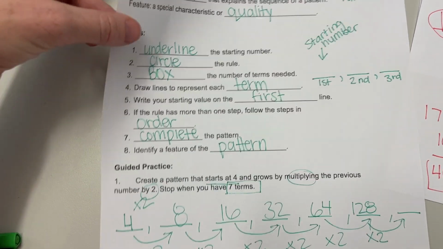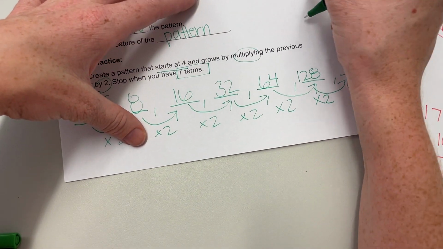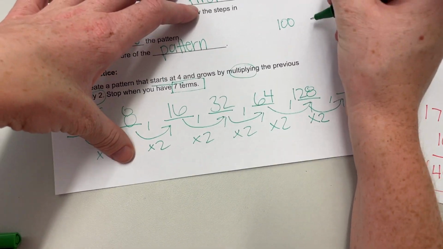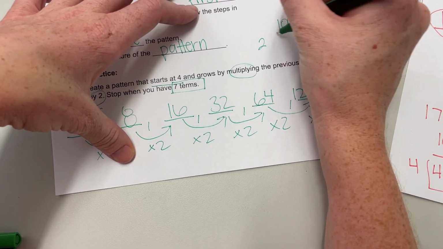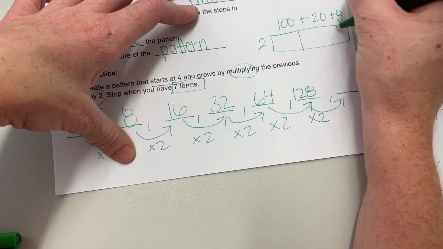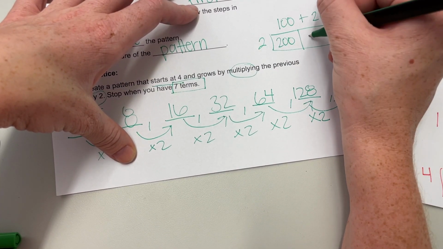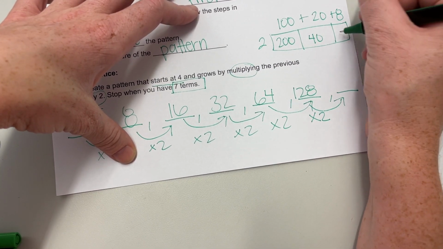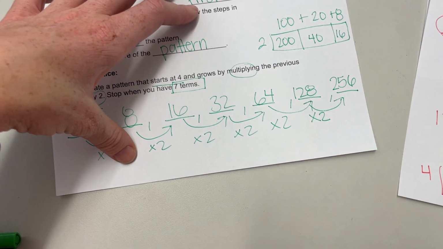Ooh, I don't know 128 times 2, so I'm going to make an area model. 100 plus 20 plus 8 and 2. 100 times 2 is 200. 2 times 2 is 4, with a 0 is 40. 2 times 8 is 16. So I add that up and I get 256.